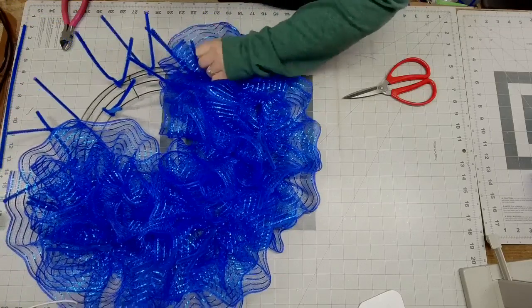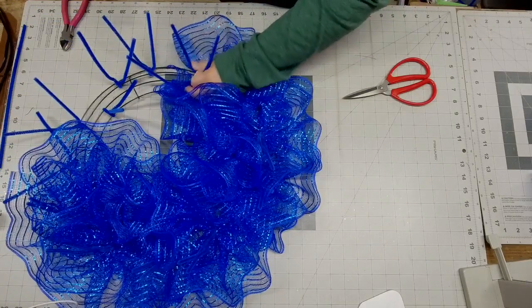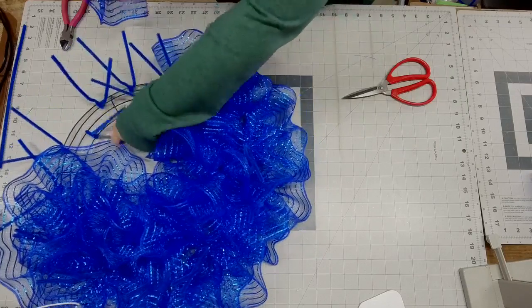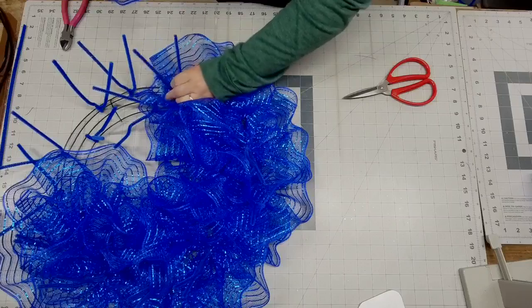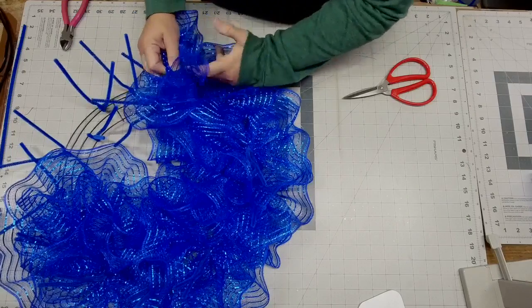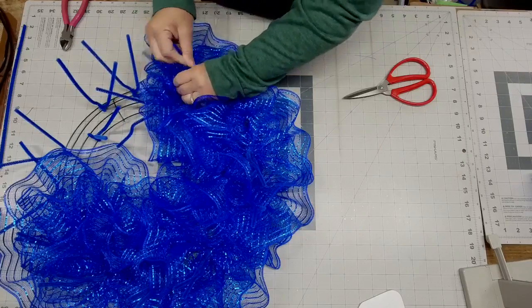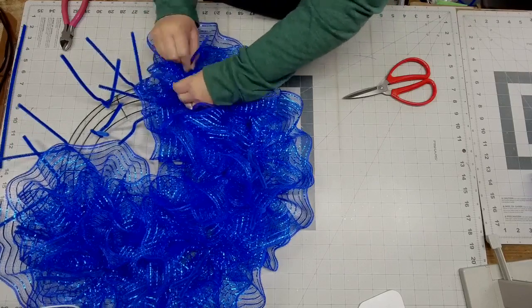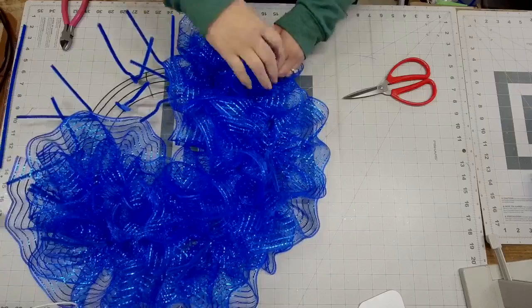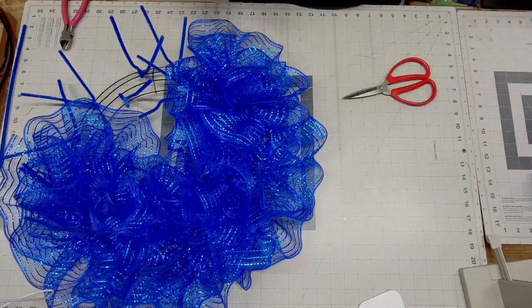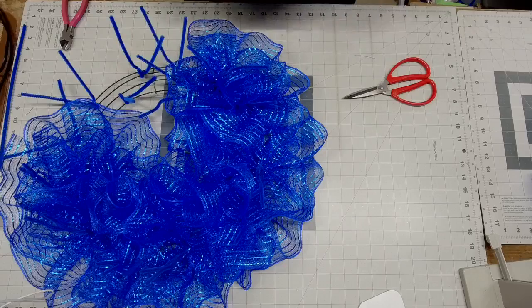Here's our transition section. So I've got to take a moment and move the one center one that's in the way. It's just like, I want to be part of that mesh. It's like, you'll get your own piece here in a second. Okay, outside, fold the edges over, and then we're ready for our inside piece.